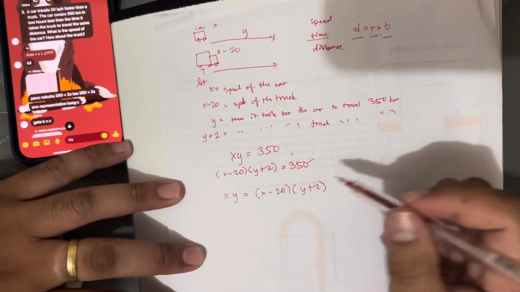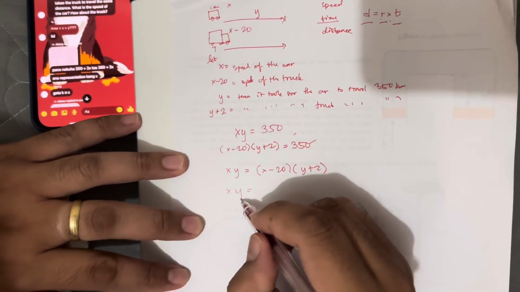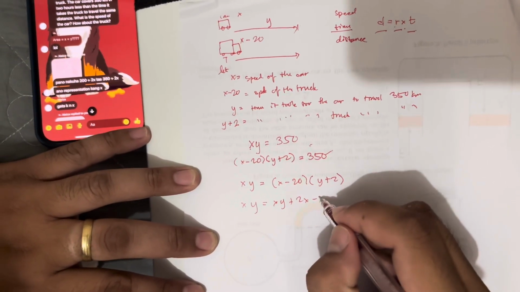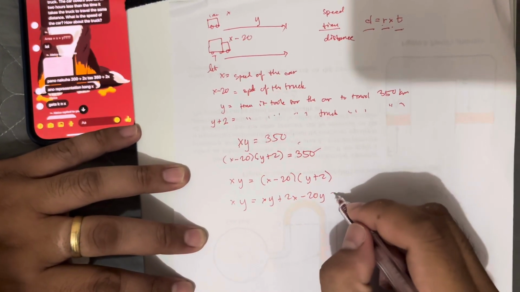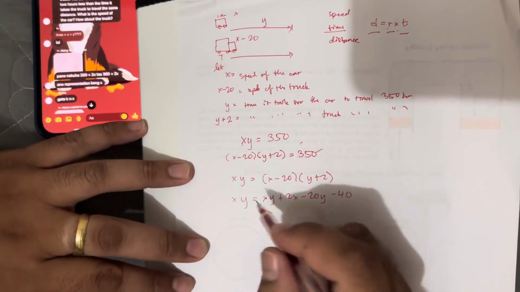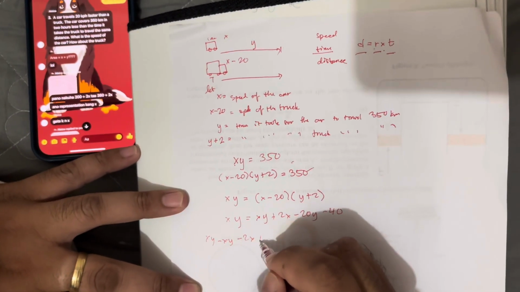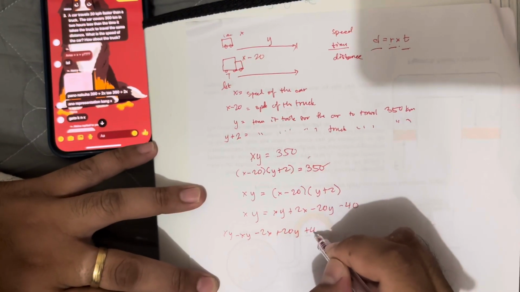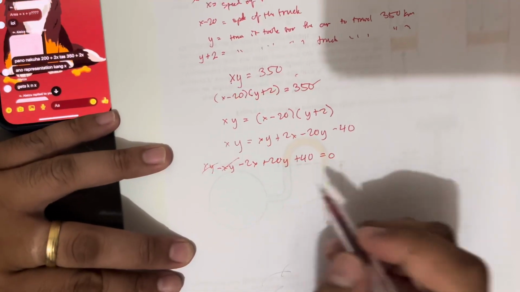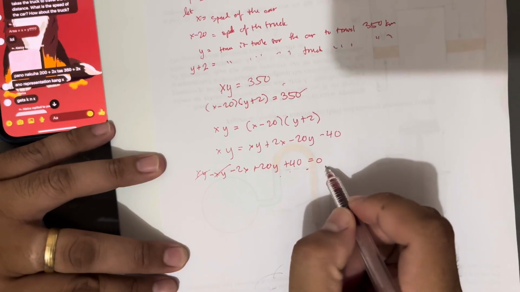Okay. And then we can use the FOIL method for the right-hand side. Copy the left-hand side. First, xy, outside plus 2x, inside minus 20y, and then last, minus 40. Then let's transfer all of them to one side. xy minus xy minus 2x plus 20y plus 40 equals 0. Okay, xy minus xy is just 0. And then we'll be left with negative 2x plus 20y plus 40 equals 0.